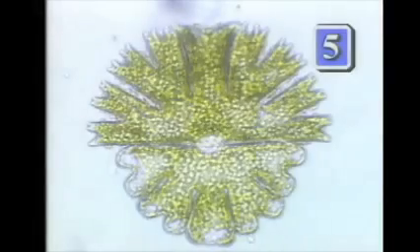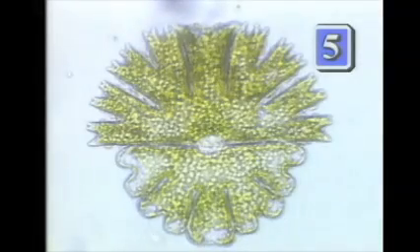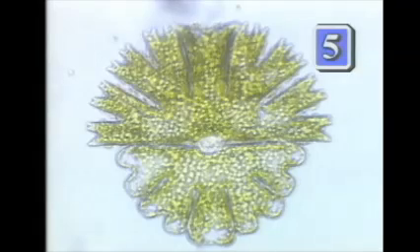True or false? Most chlorophyll is found in the green-colored organelles called mitochondria.